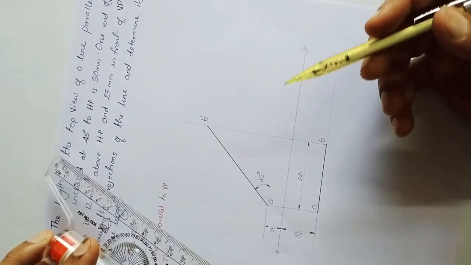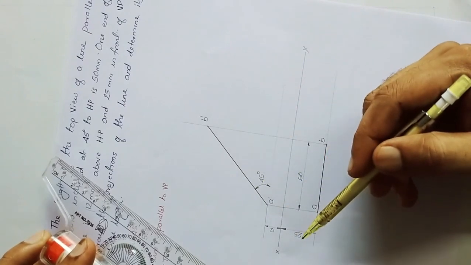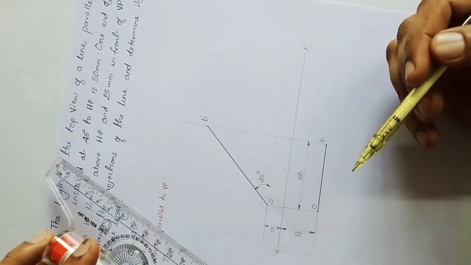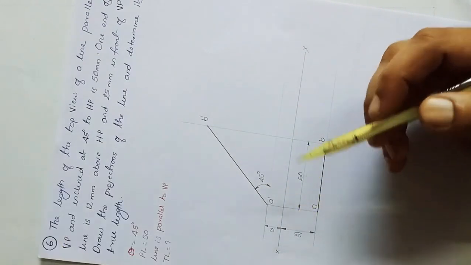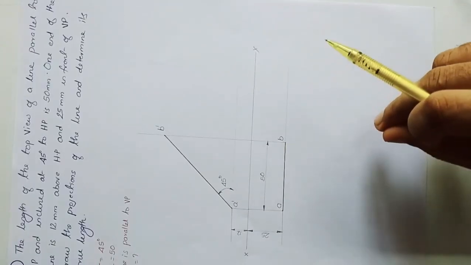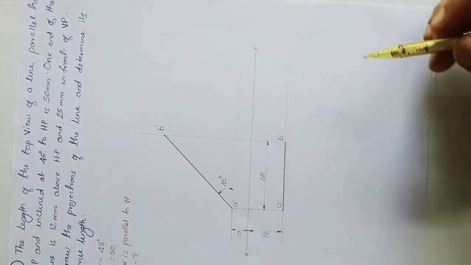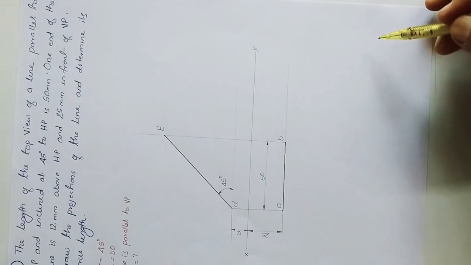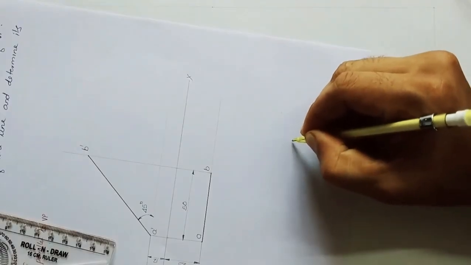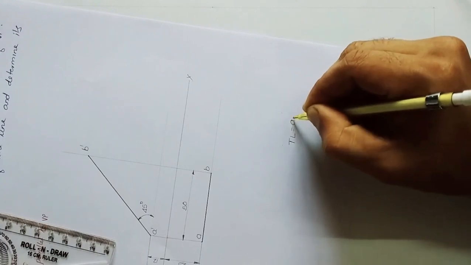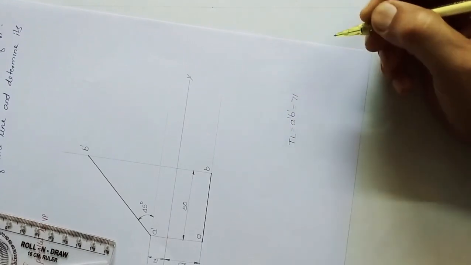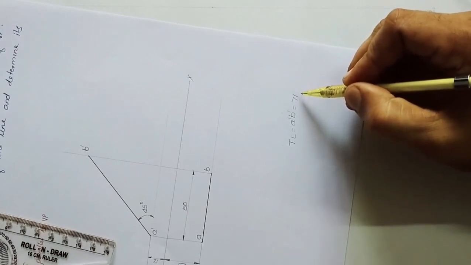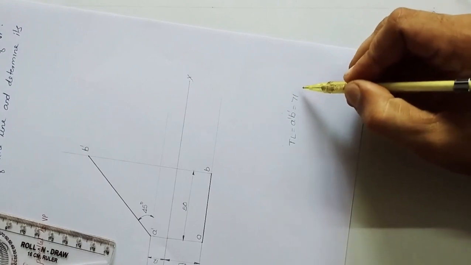But here we are not supposed to find the true length using trigonometric equations, because we have to solve the problem graphically. So here I have measured the true length, and I have to write it at the bottom side of the corresponding figure, on the right hand side. Write the true length of the line as 71 mm. You need not write the units here, because by default we are considering all dimensions in mm. That is why we don't require units here.